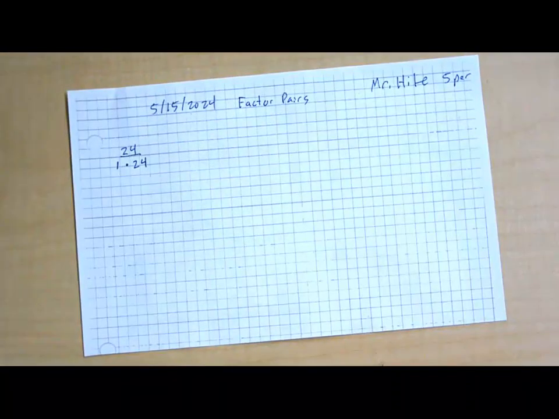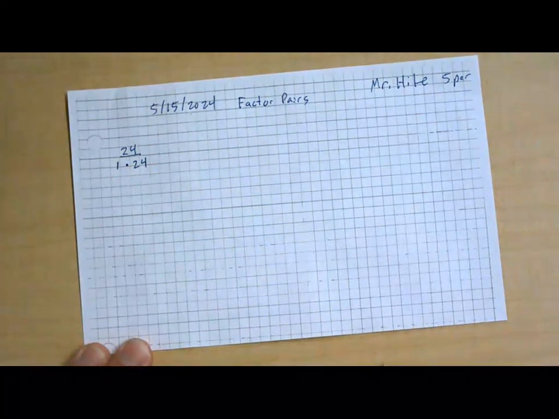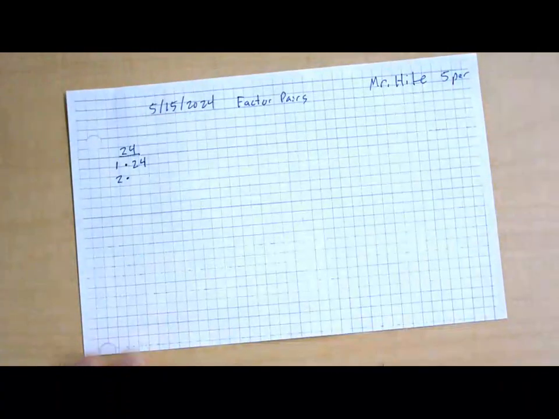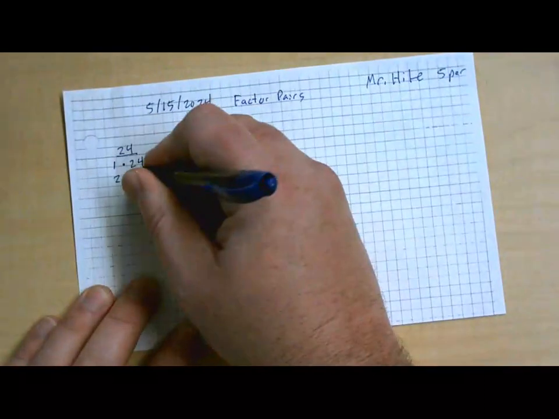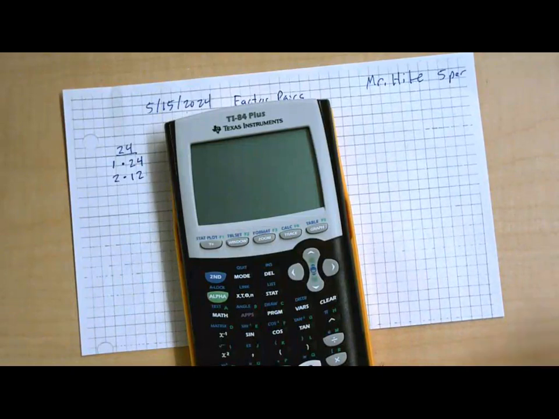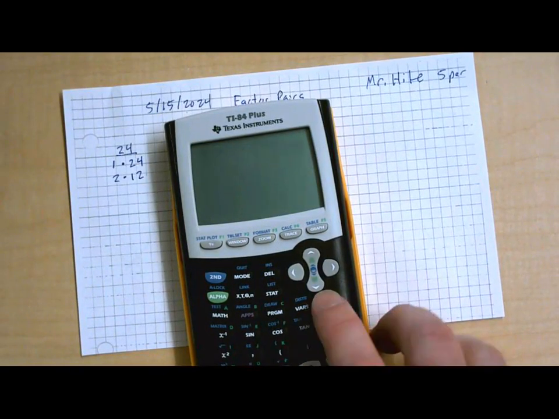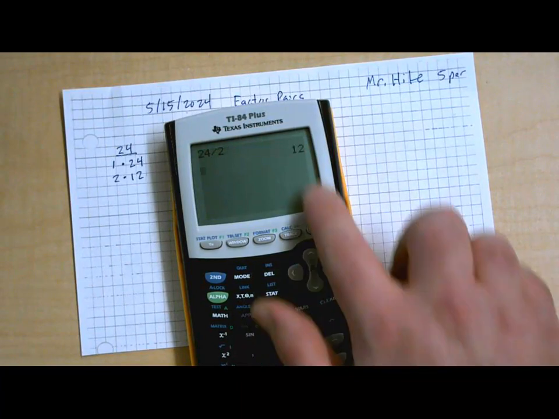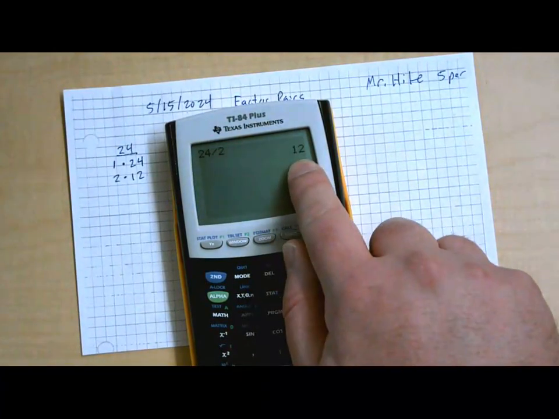All right, does 2 go into 24? It sure does. 2 is a factor of 24. 2 times what? 2 times 12 is 24. Now, if you didn't know that, this is where you would grab your calculator, and you'll need to do this for some of the bigger numbers. If you didn't know that, you would just type 24 divided by 2, and you'd see, oh, that's not a decimal. There we go, 2 times 12, okay?